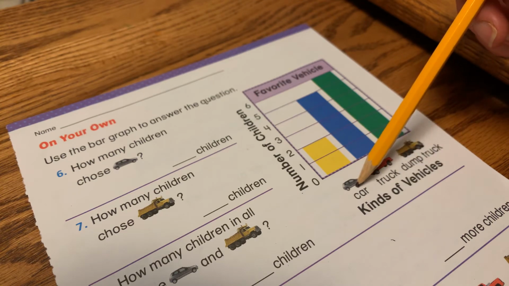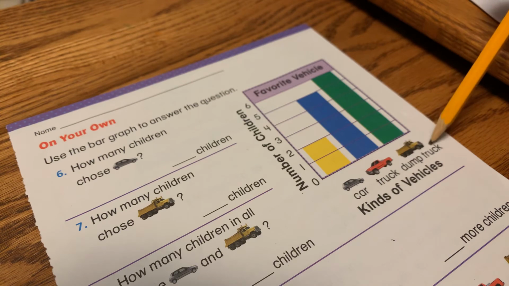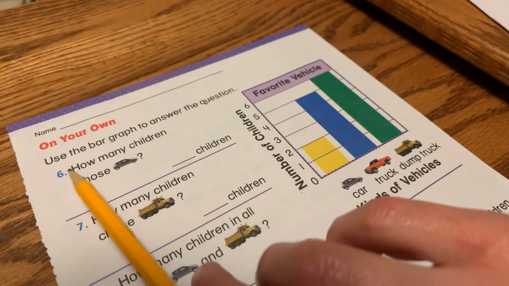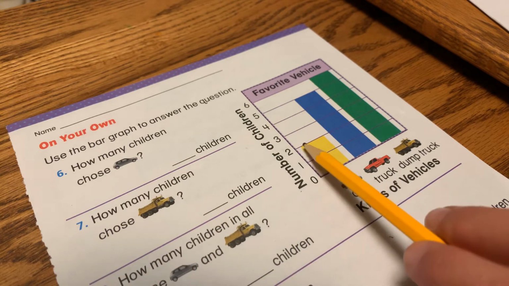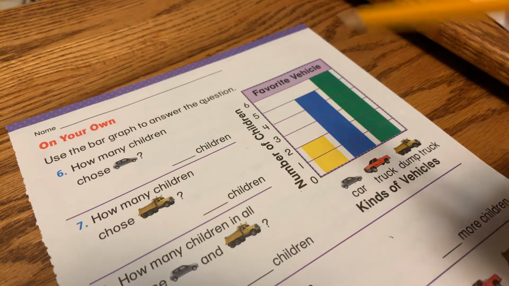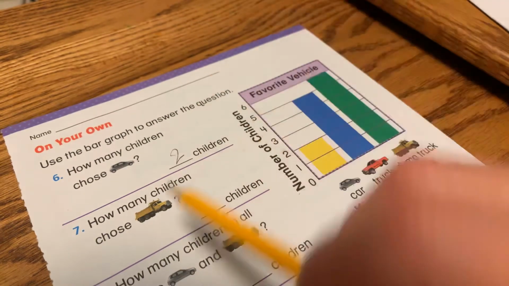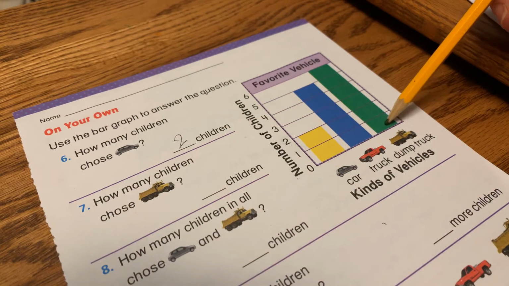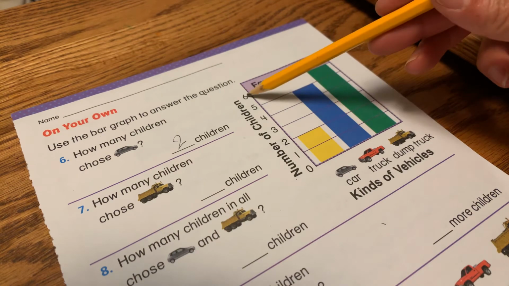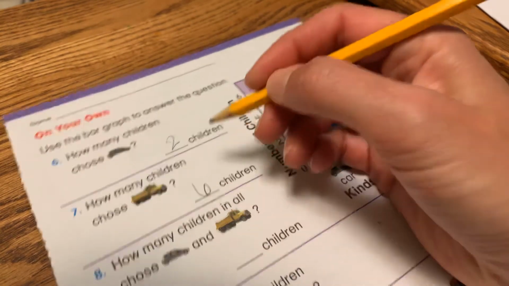Say car, truck, dump truck. All right. Number 6, how many children chose cars? 2, good. Number 7, how many children chose dump trucks? Followed all the way up to 6, good.